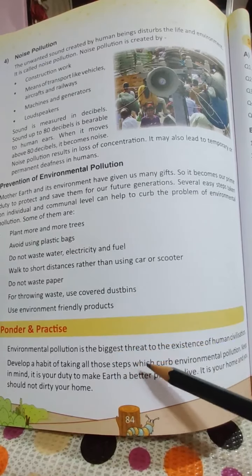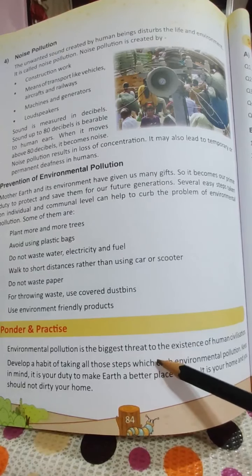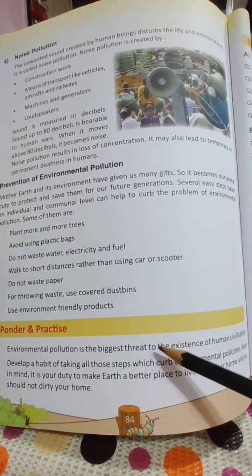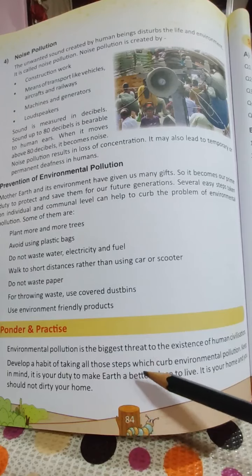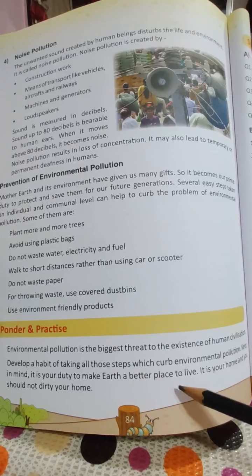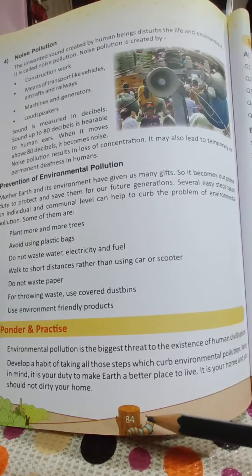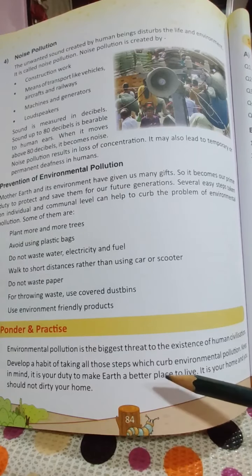Environmental pollution is the biggest threat to the existence of human civilization. As we all know, we as humans are also damaging the environment at an alarming rate. So it needs to be stopped. Develop a habit of taking all those steps which curb environmental pollution. Keep in mind, it is your duty to make earth a better place to live. It is your home and you should not dirty your home. As we all know, you do not make your home dirty. So earth is also your home and it is your prime duty to make it clean, green and beautiful.